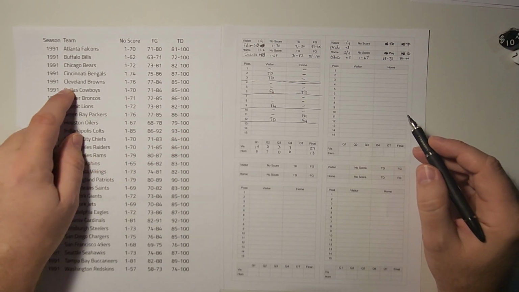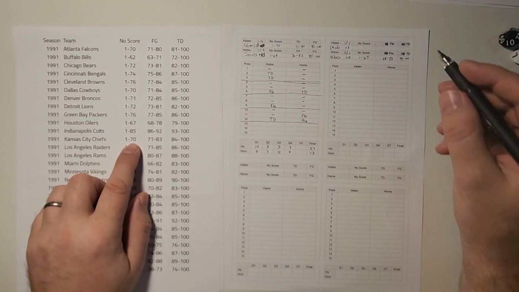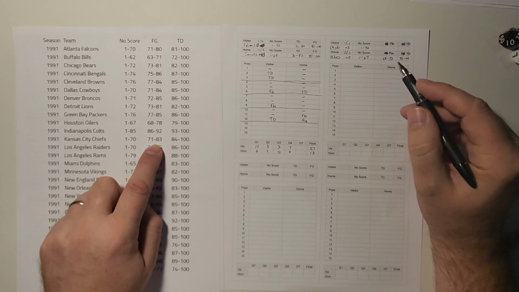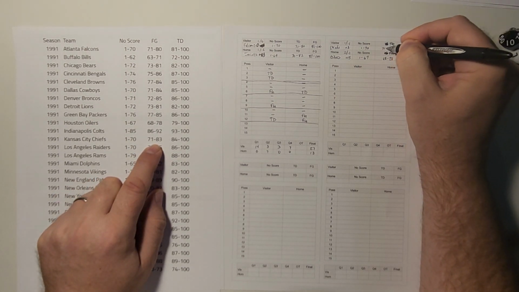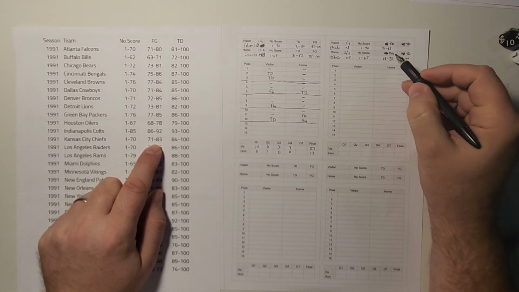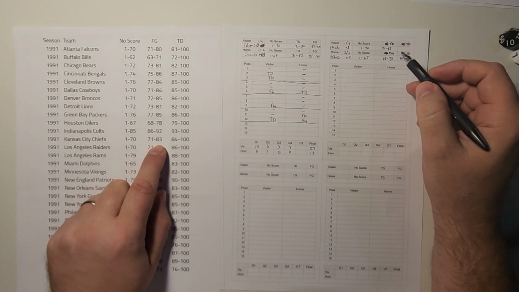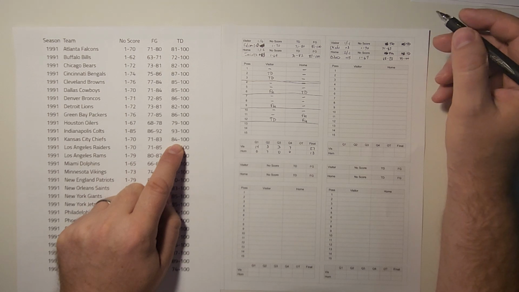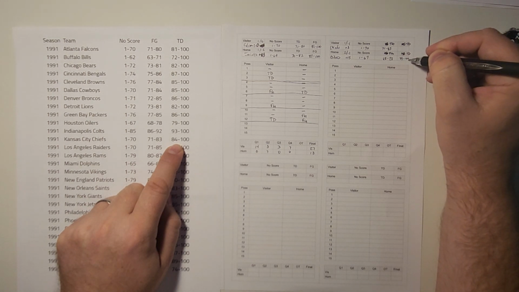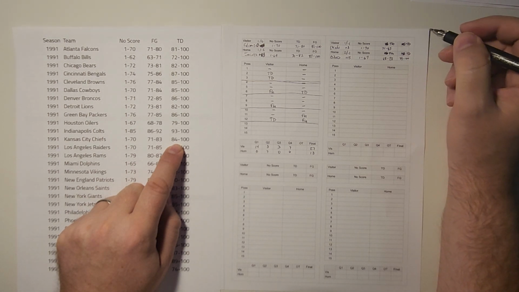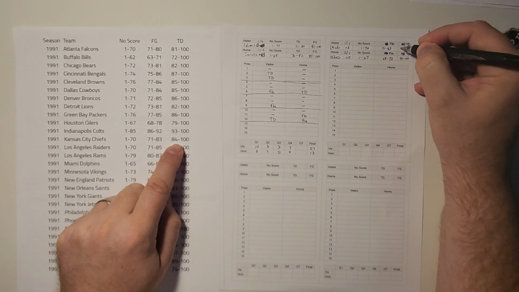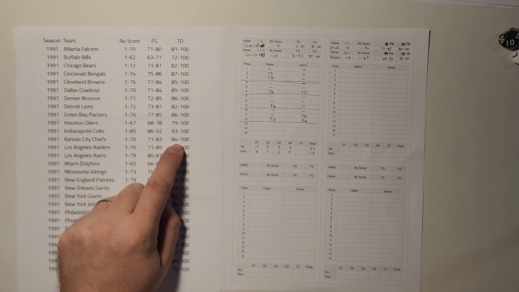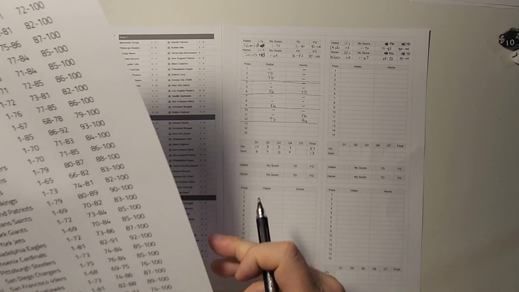They're playing the Chiefs. This is Kansas City. They're a 1 to 70. So you see that they no score about 3% more. They're a 13% field goal percentage, so they kick more field goals, and they are at 17% TD percentage, which is about 5% lower than the Oilers. So their opportunities to score TDs are lower. Their opportunities to score at all are going to be lower.